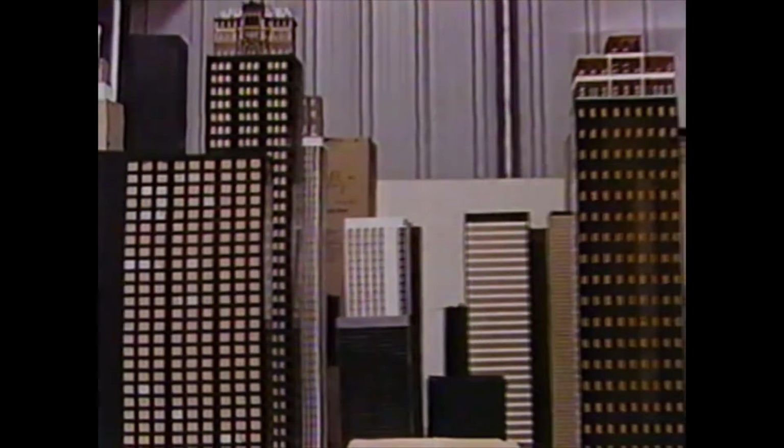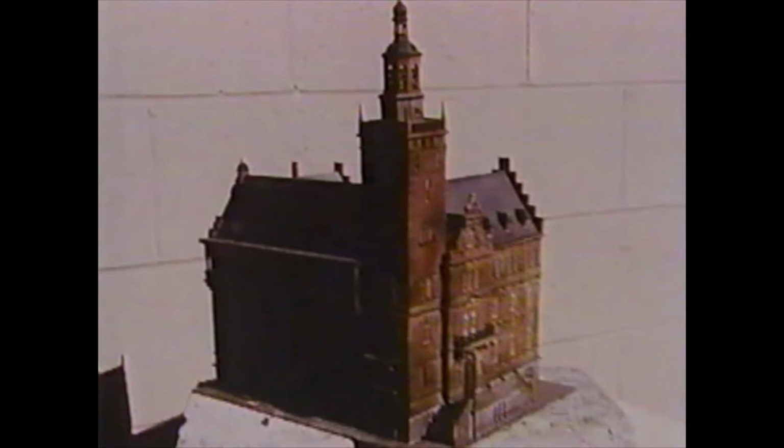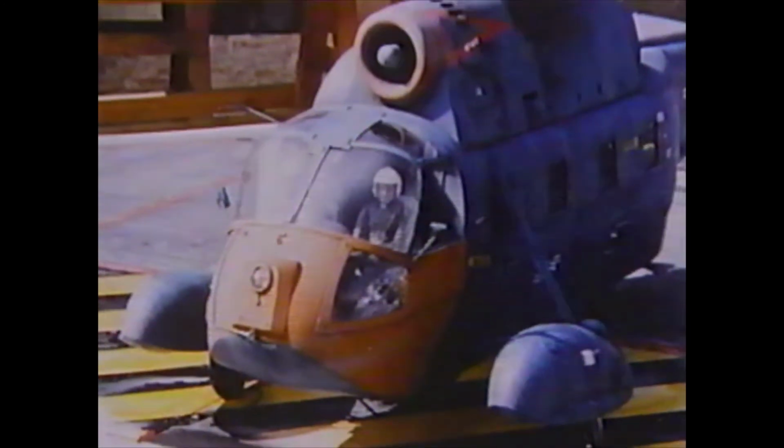And it's impossible to tell that that is a model in most cases because the lighting is interactive. You're using exactly the same lighting that you're using on the set. The film stock is the same. It's developed at the same time. There's no grain difference at all. There's no matte lines to deal with.